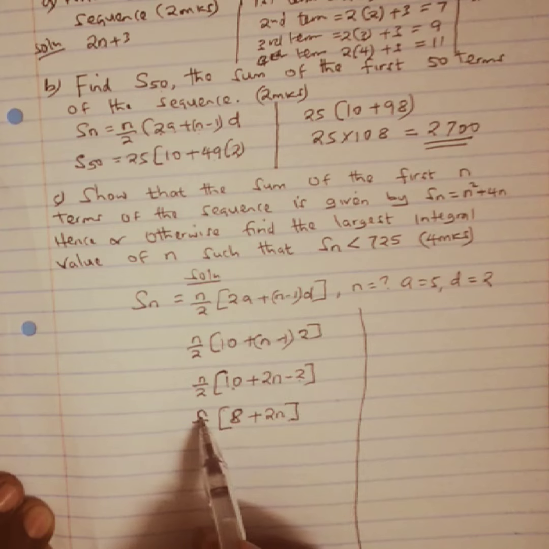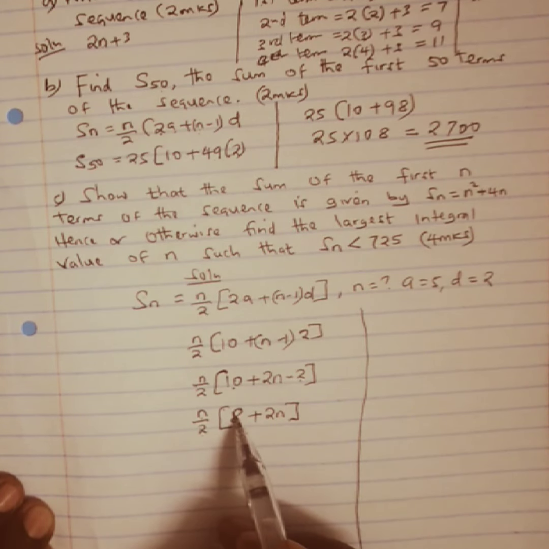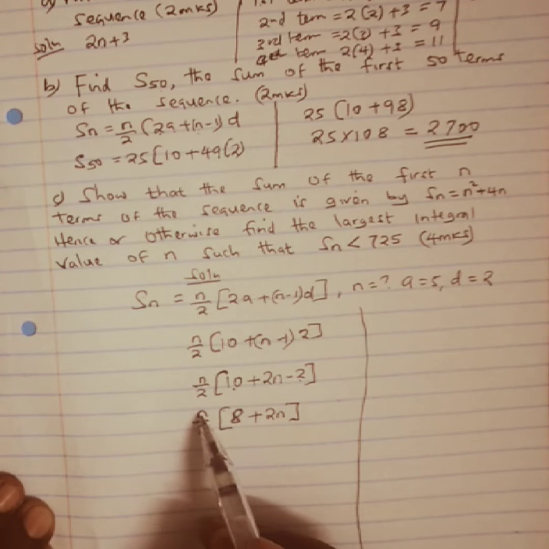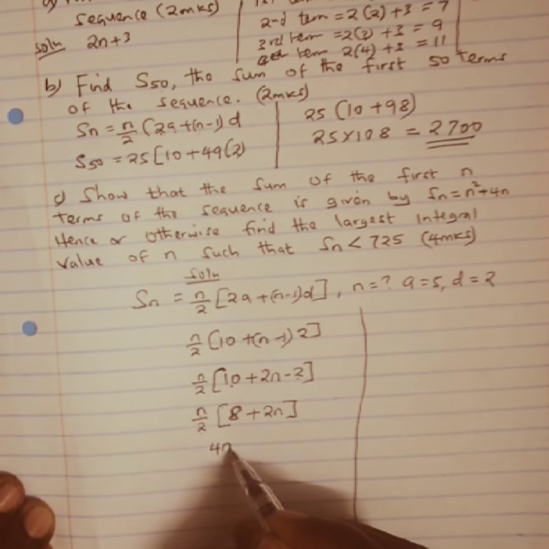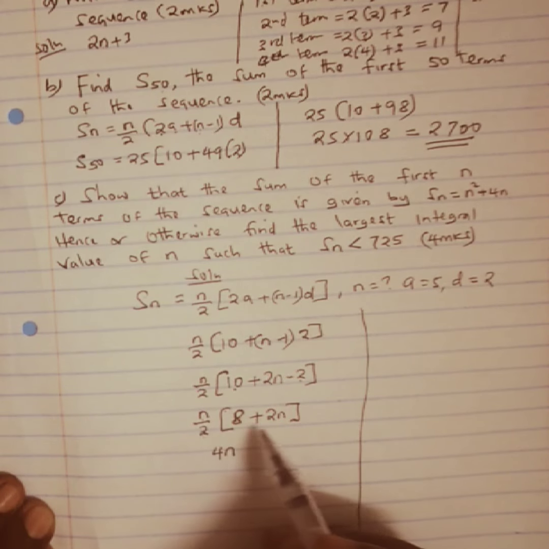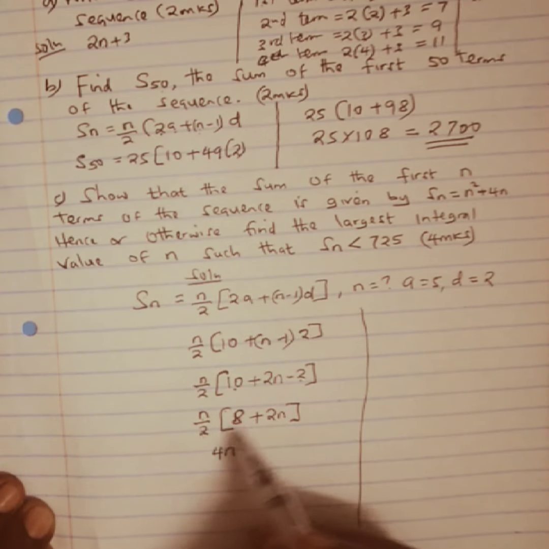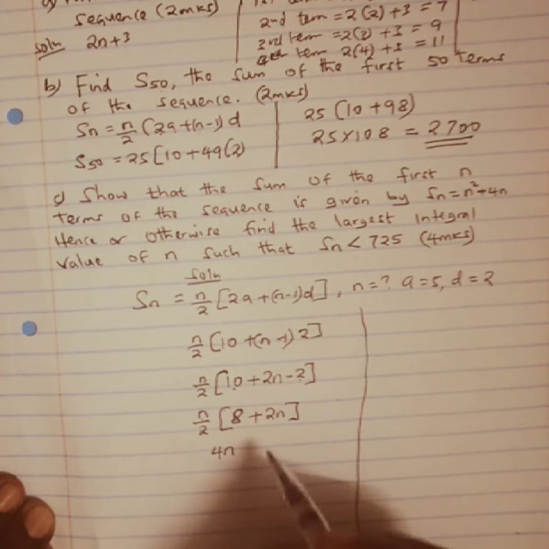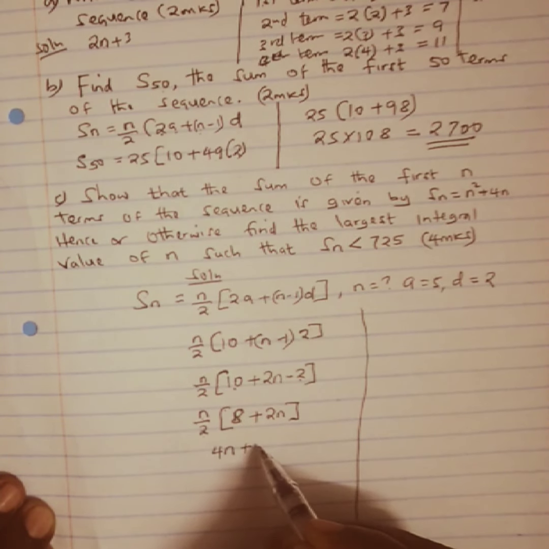So if you take n divided by 2 times 8, 2 will go into 8 4 times. So if you take 4, you multiply by n, this one will give us 4n. Then n divided by 2 times 2n, 2 and 2 will cancel, such that we are going to have plus n squared.